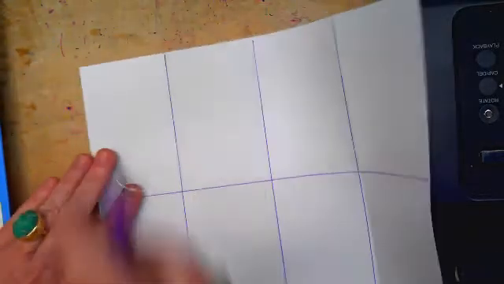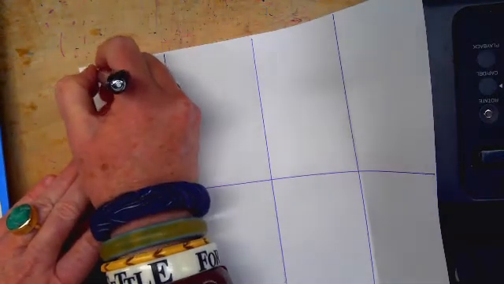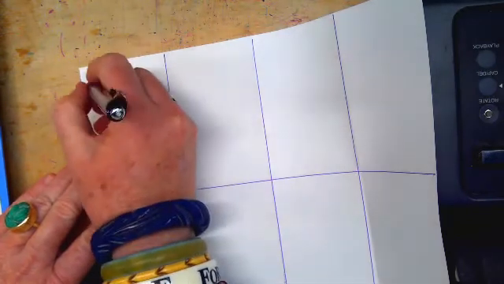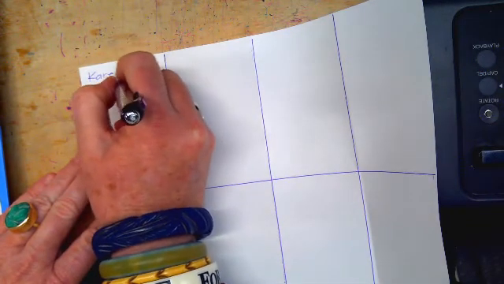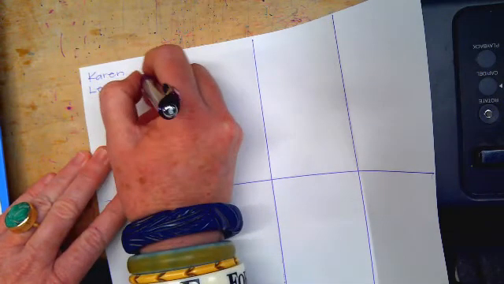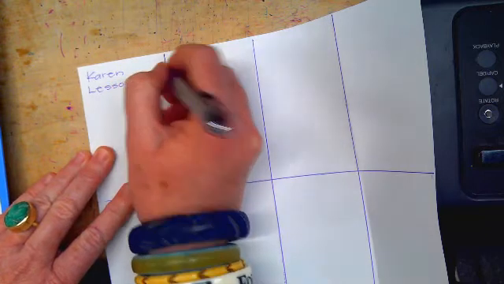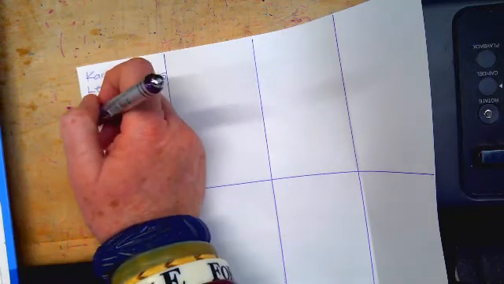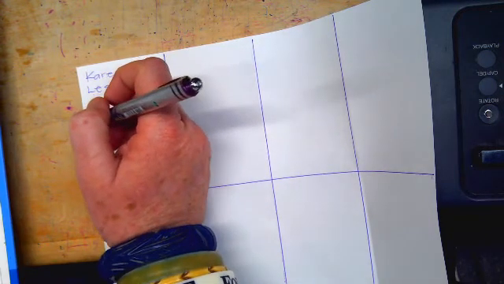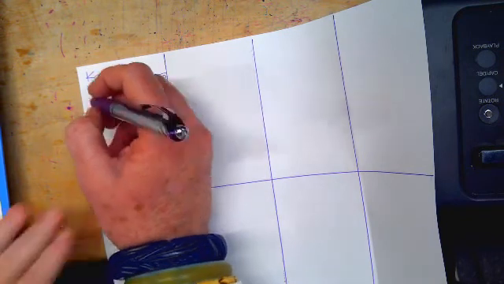the lesson we're working on today, I'm writing my name at the top, and we're going to do lesson 6.5. This lesson only has pages 264 to 266.